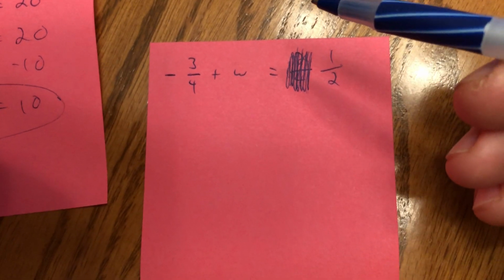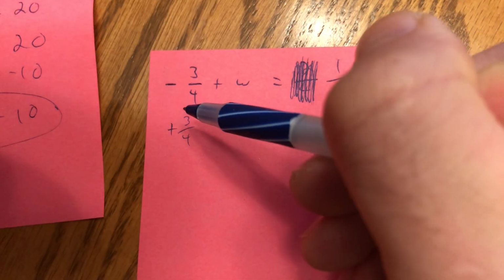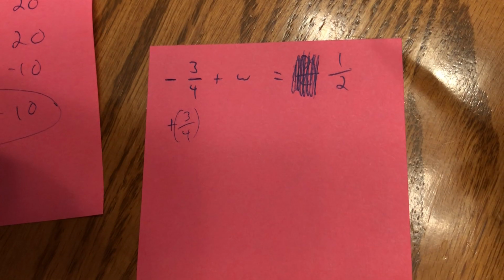What's the inverse of negative 3.4? The inverse or the opposite? That would be positive 3.4. And you know what, just to make this easy on me, I'm going to put brackets around it just to show that these are together. This is one term, okay?